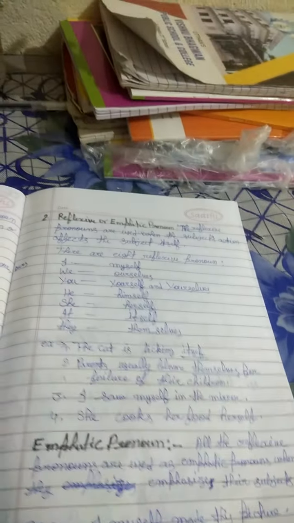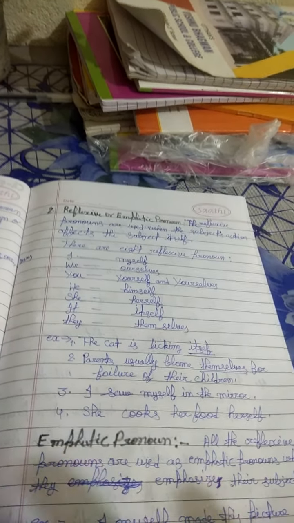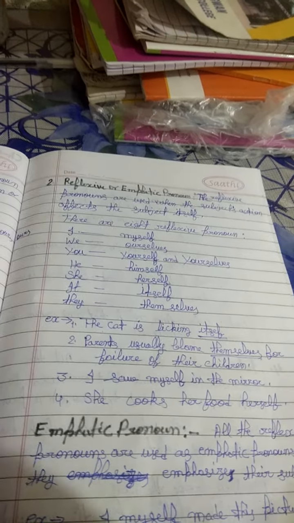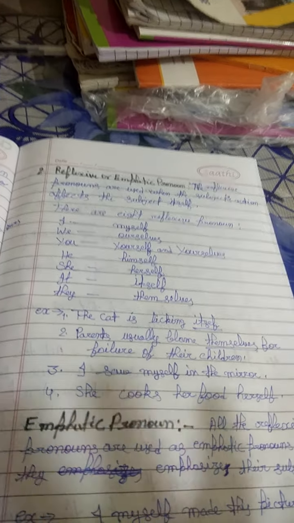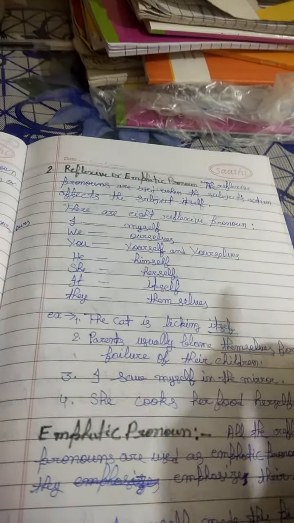Means the effect of the reflexive pronoun goes back to the subject itself.